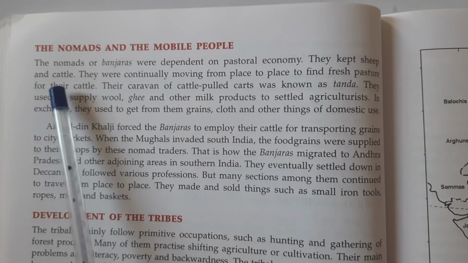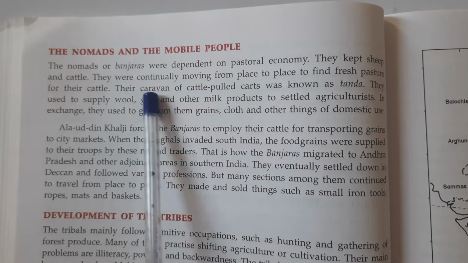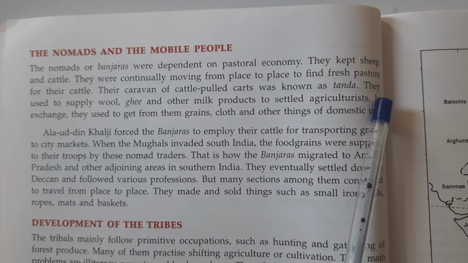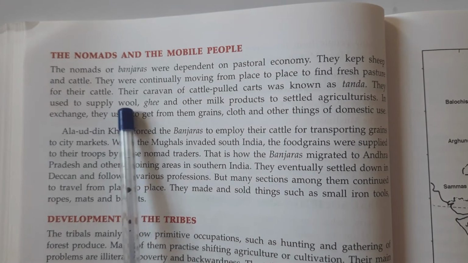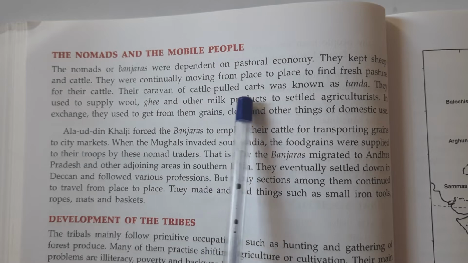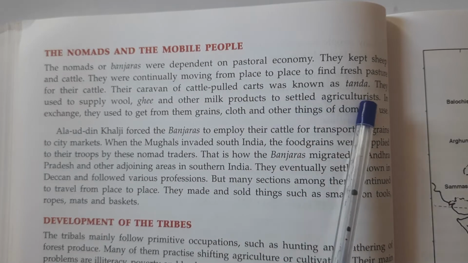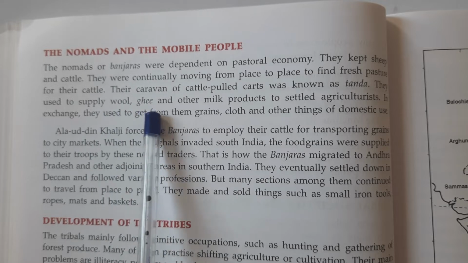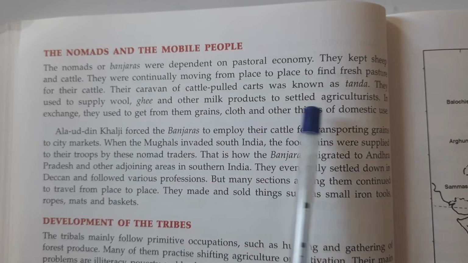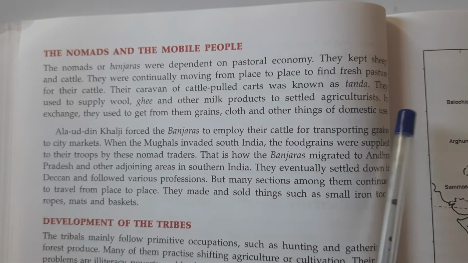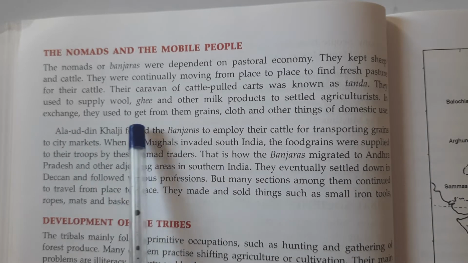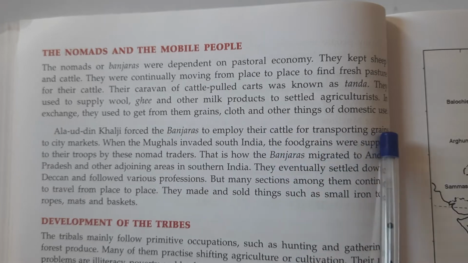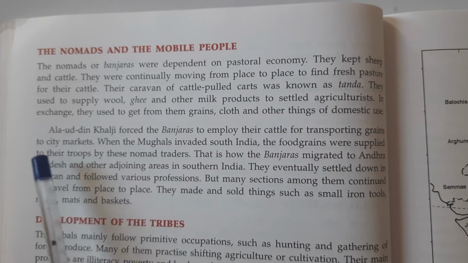They kept sheep and cattle. They were continually moving from place to place to find fresh pasture for their cattle. Their caravan of cattle-pulled carts was known as tanda. They used to supply wool, ghee, and other milk products to settled agriculturists. In exchange, they used to get from them grains, cloth, and other things of domestic use.